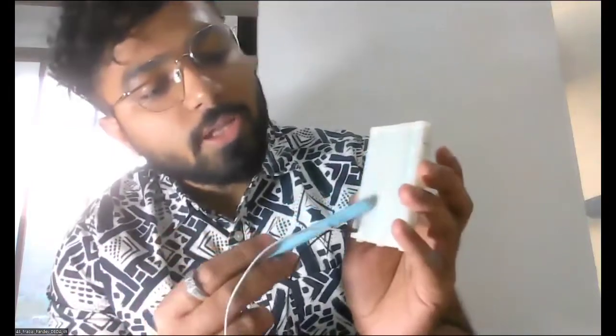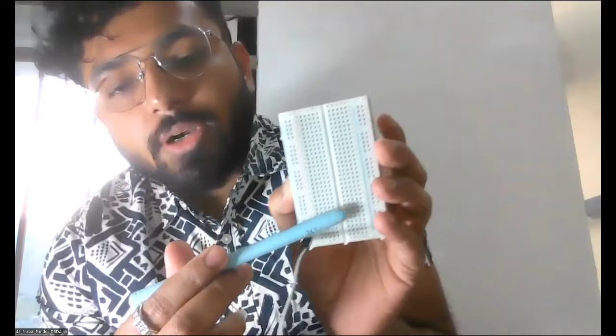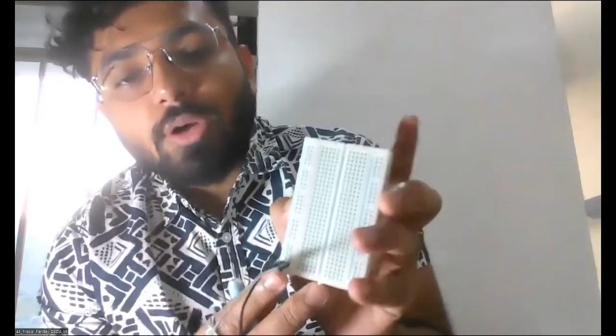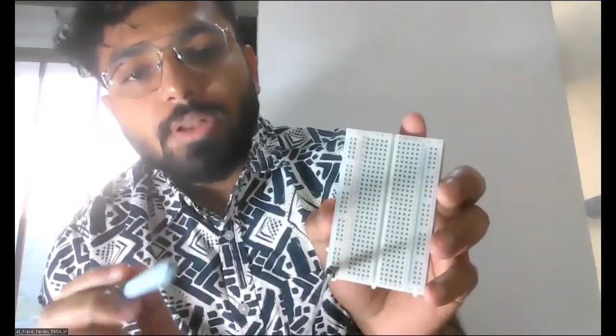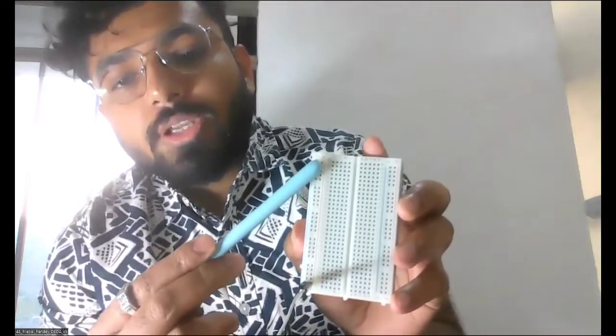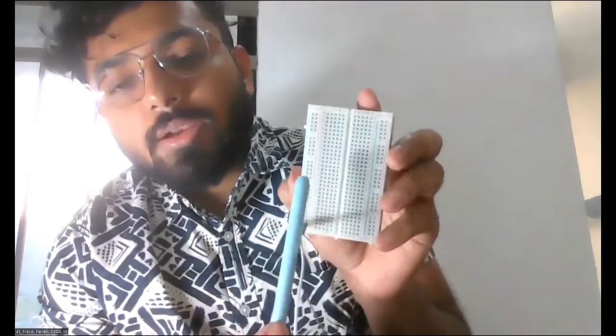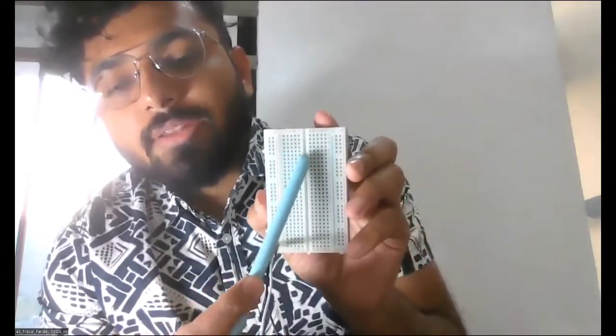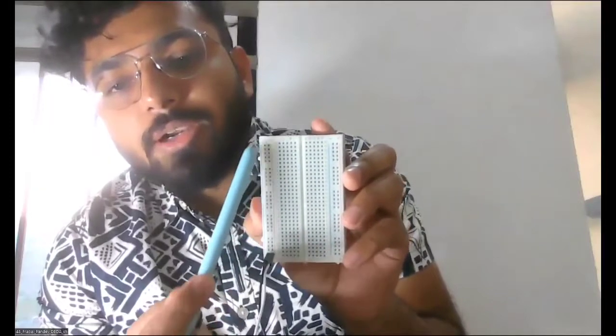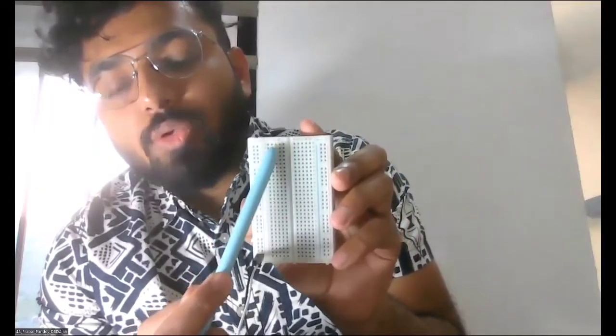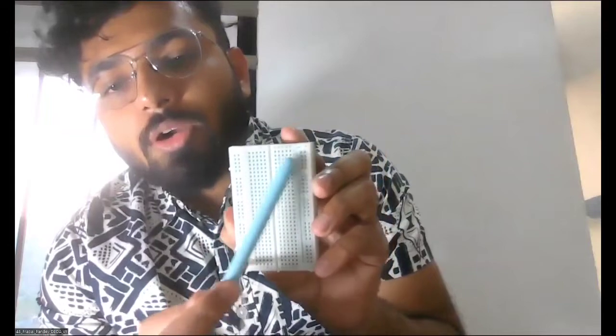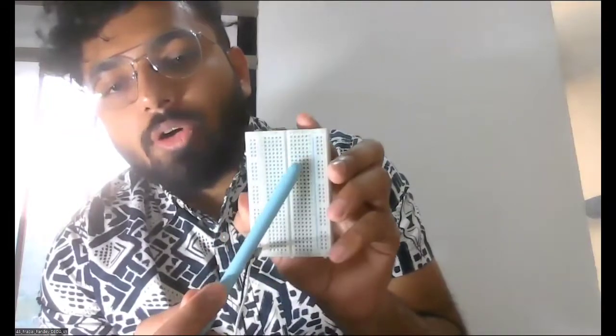And in this part, the horizontal line contains the same voltage. So in simple terms, the voltage in the vertical line is the same, and the voltage in the horizontal line is the same. And these two parts are divided, meaning these two are not connected, these two are not connected, and these two are also not connected.